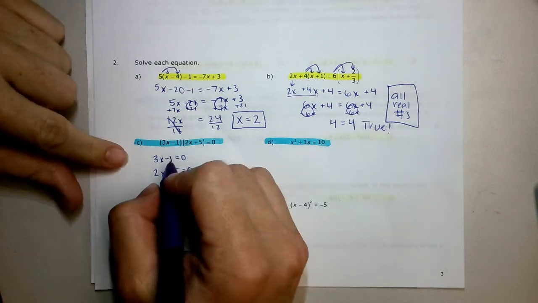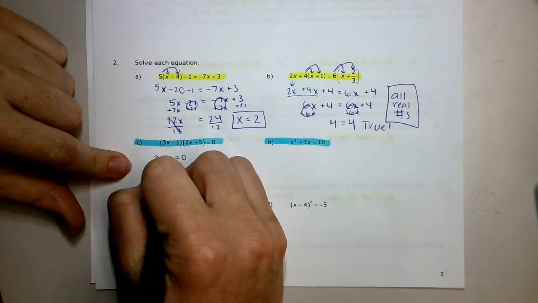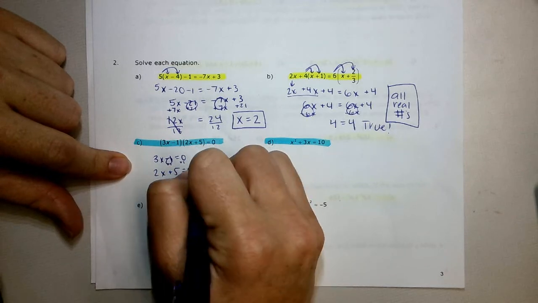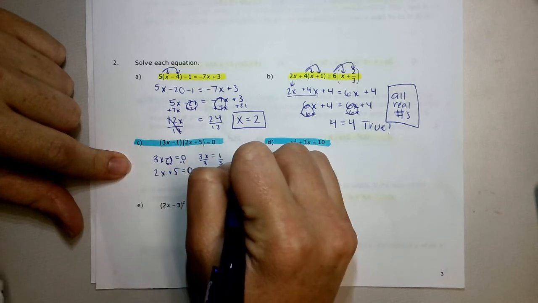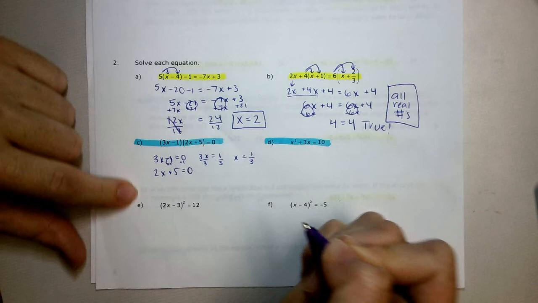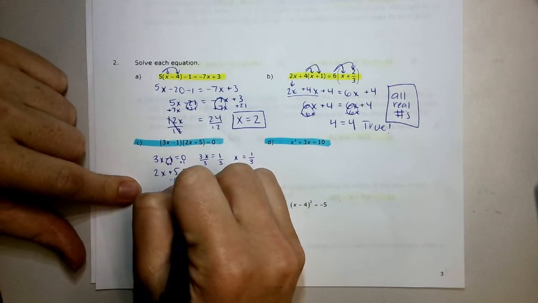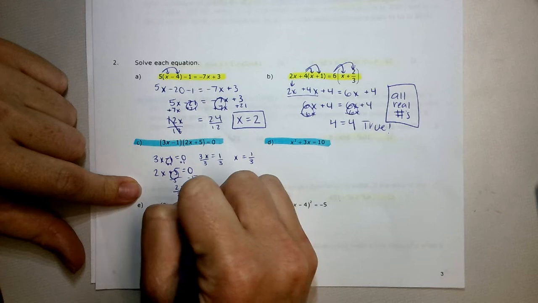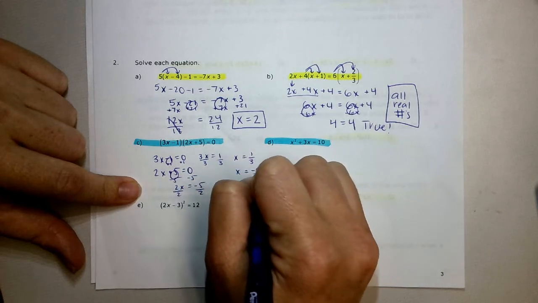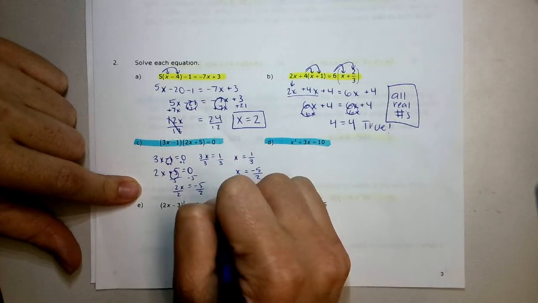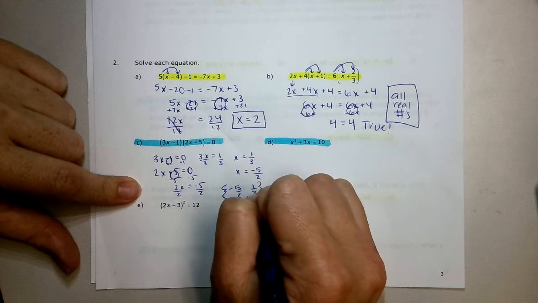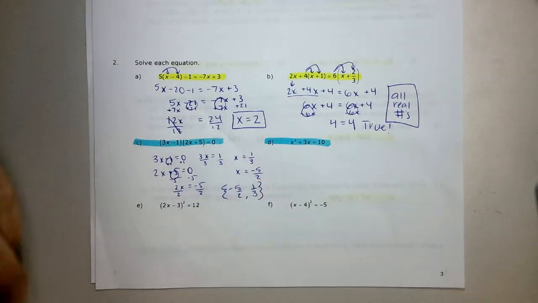Okay, so then we solve them both. On this one, I'm going to add 1 to both sides, and I get 3x equals 1. I'm going to divide by 3, and I get x equals 1/3. Here I'm going to subtract 5, get 2x equals -5, divide by 2, and I get x equals -5/2. Neither of those simplify, and I can write them in brackets in least to greatest order. Okay, so that's that one.